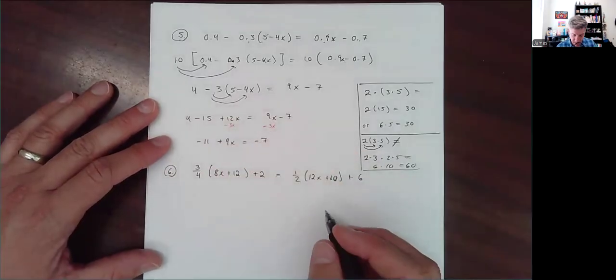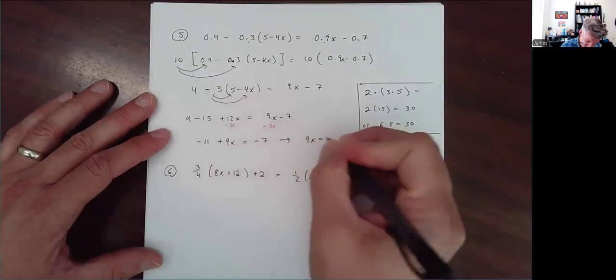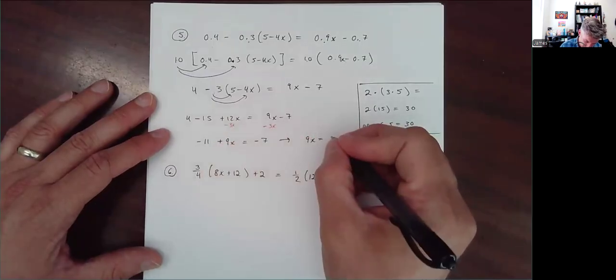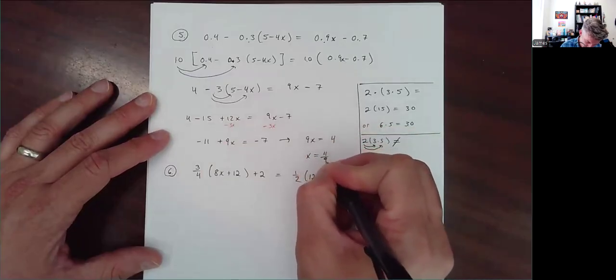And I'm going to add 11 to both sides so that 9x is equal to negative 7 plus 11, which is positive 4. So that means x is equal to 4 divided by 9.